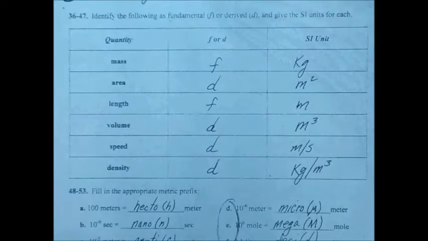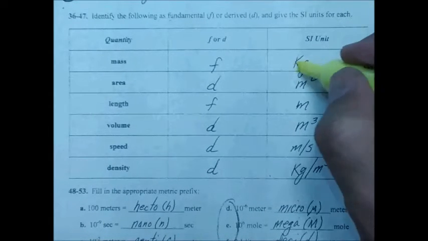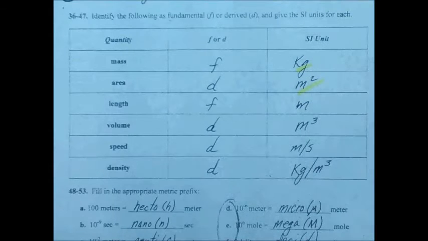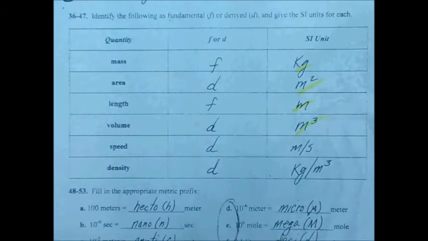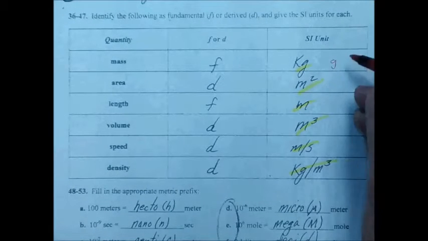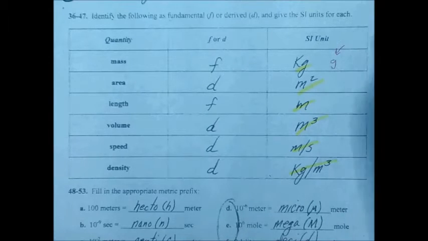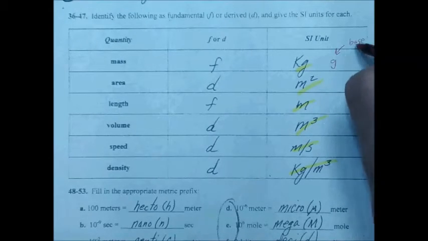I've done another video already about the difference between fundamental and derived units. However, in the SI system, the units for mass are kilograms, for area, square meters or meters squared, length is meters, volume is meters cubed, speed is meters per second, and density is kilograms per cubic meter. Now, a lot of people think that this should be grams, but the answer is no. This is the base unit, but it is not the standard.